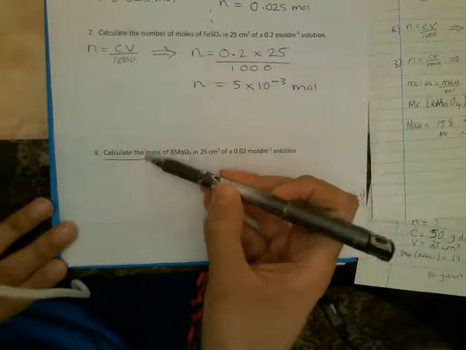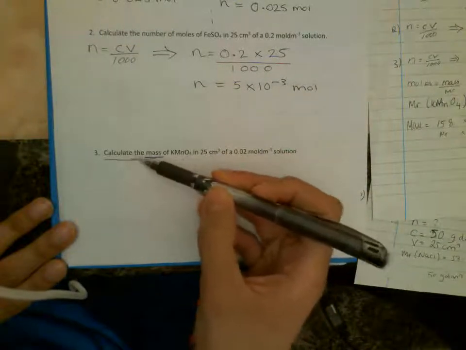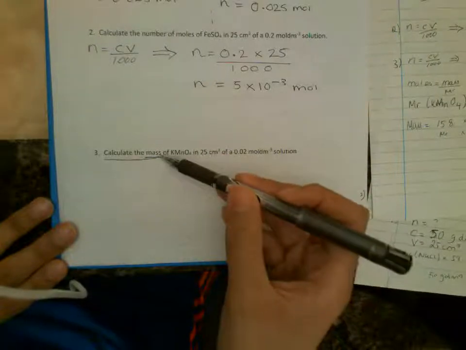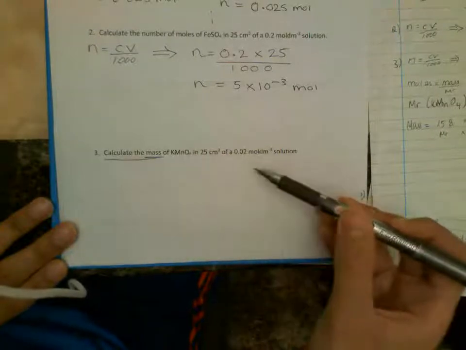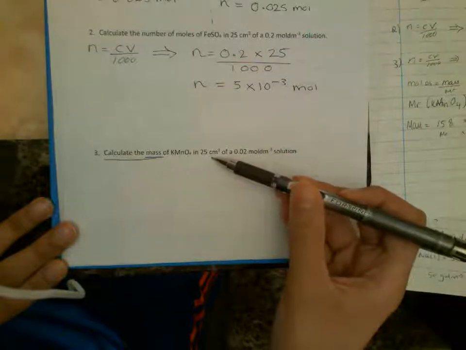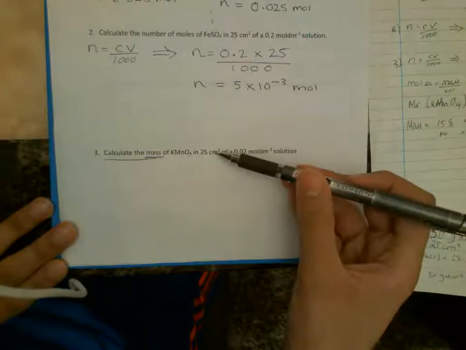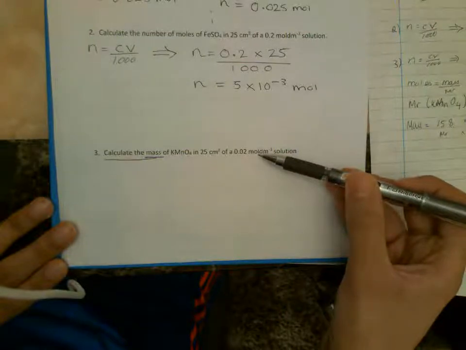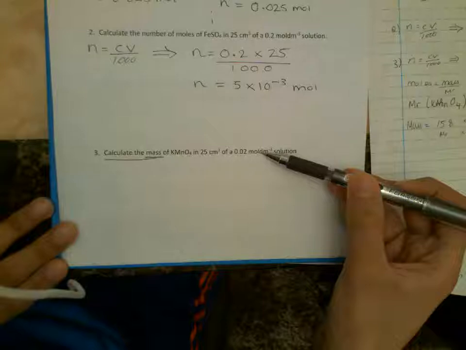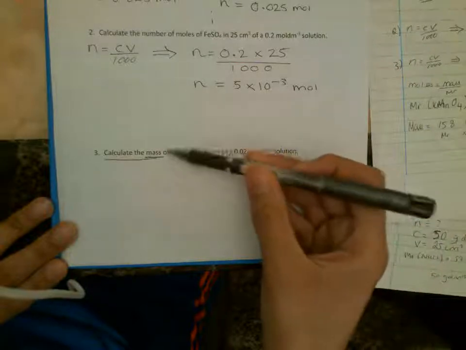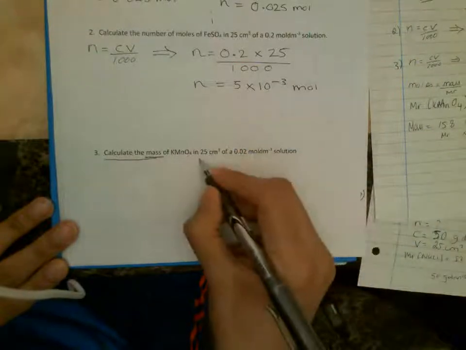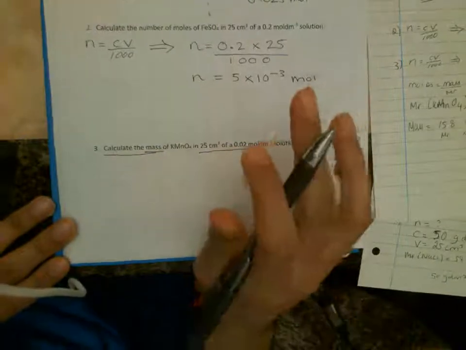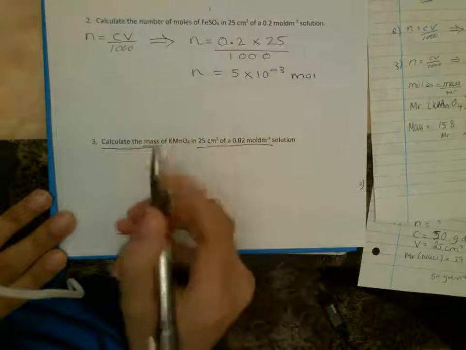As a result of dissolving this unknown mass, because we haven't calculated the mass yet, in a 25 centimeter cube solution with a concentration of 0.02 moles per decimeter cubed, what was the mass that was needed to form this solution over here? Now this is where it gets a bit tricky, and we have to combine our two equations for moles.